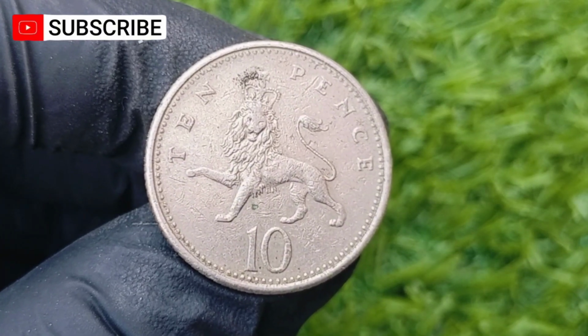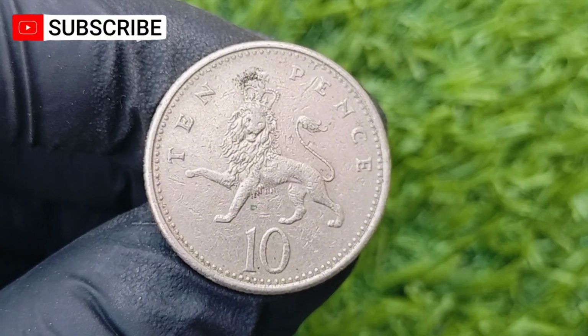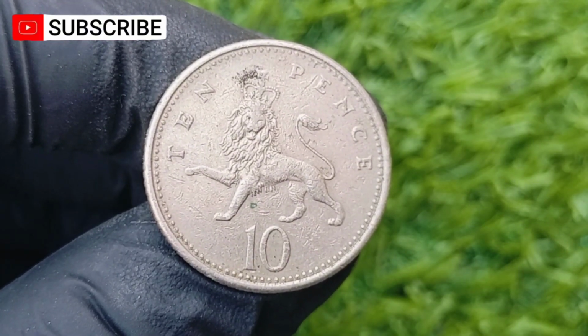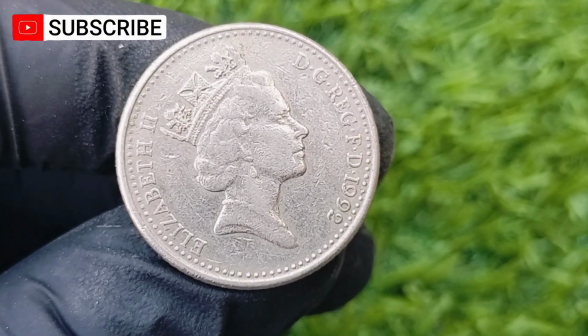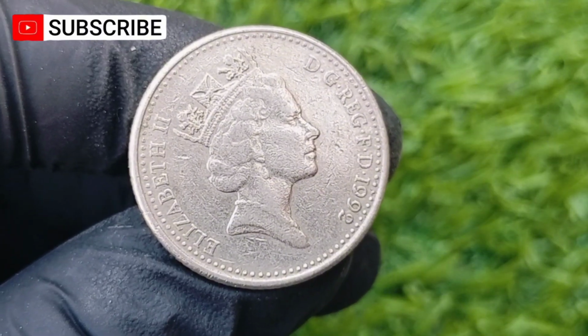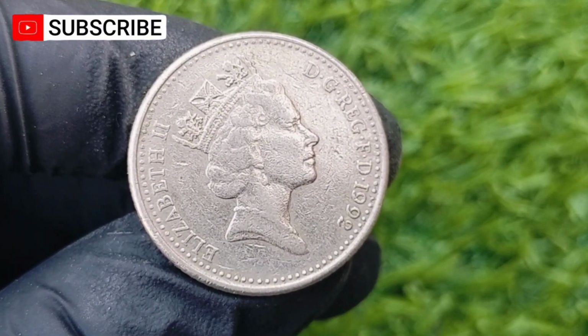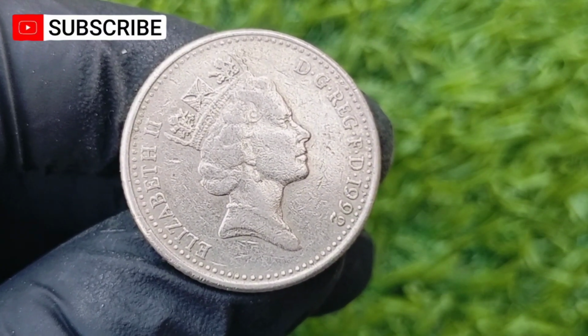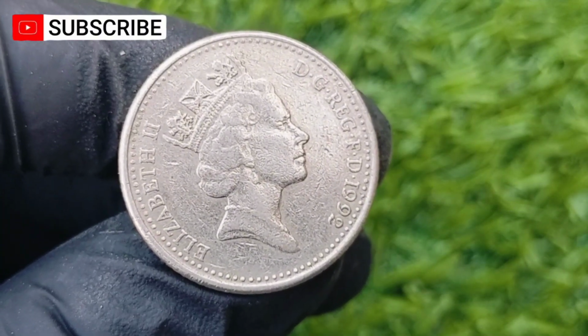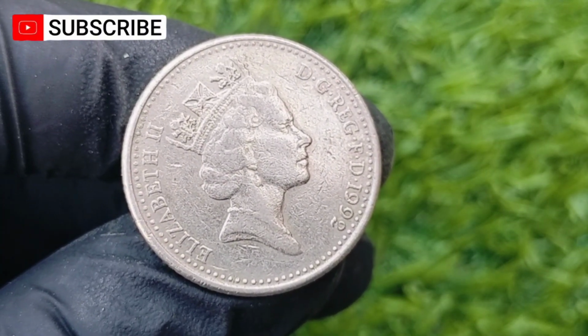The reverse design of the 1992 10 pence coin features the iconic part of the crest of England, specifically a lion passant guardant, a heraldic lion walking with one forepaw raised and its head facing the observer. This lion is one of the 3 lions of England, a symbol dating back to the medieval Plantagenet kings and long associated with English royalty and power.